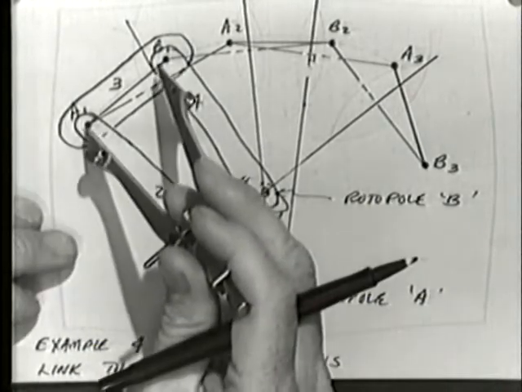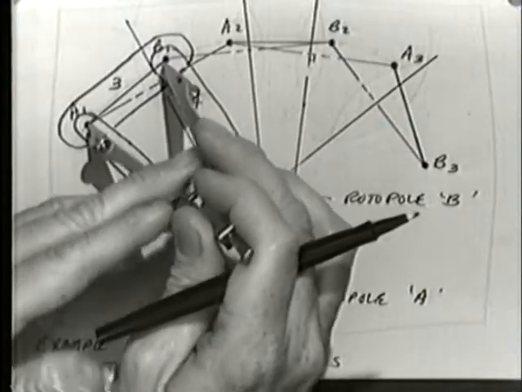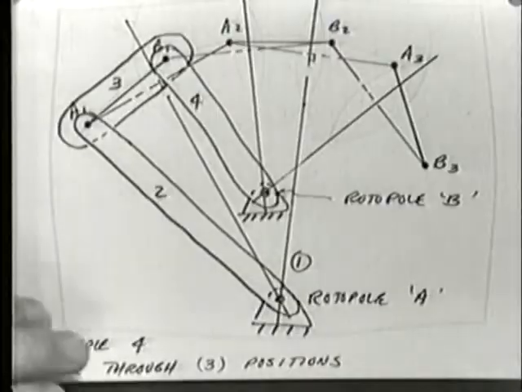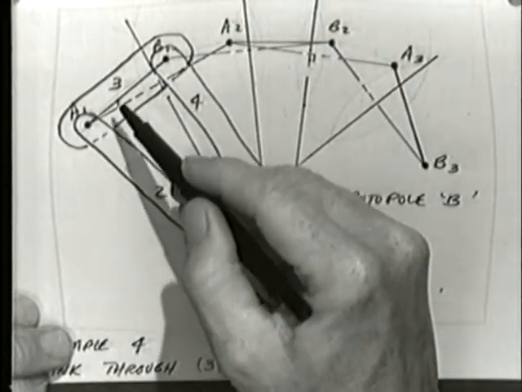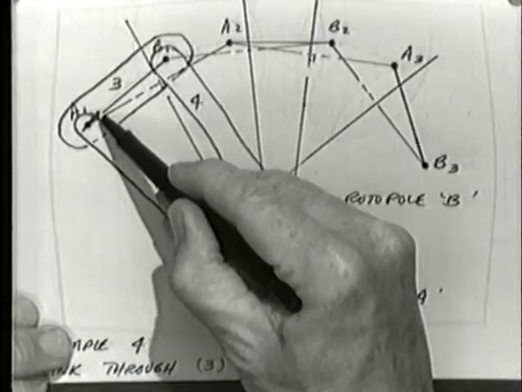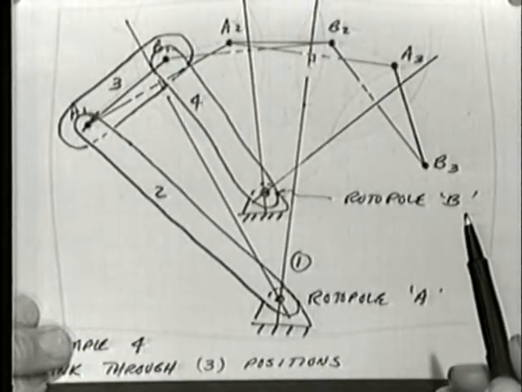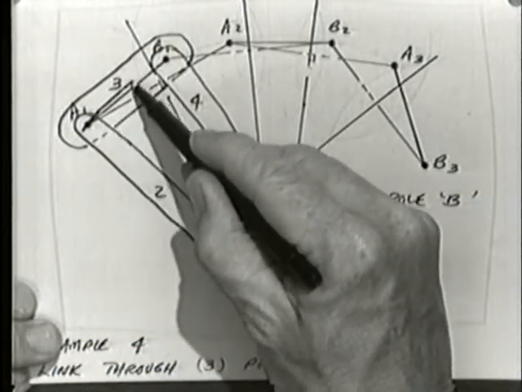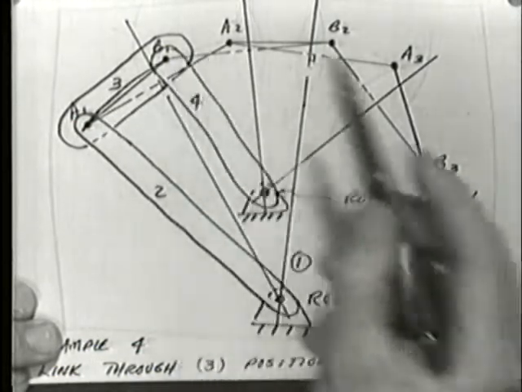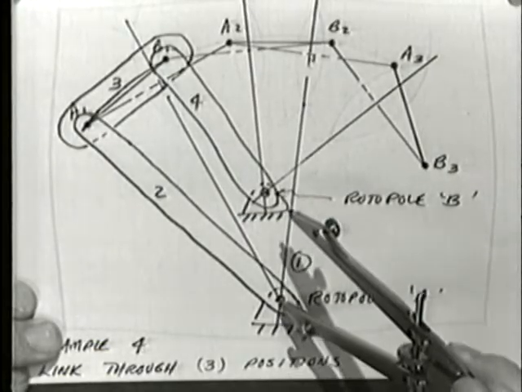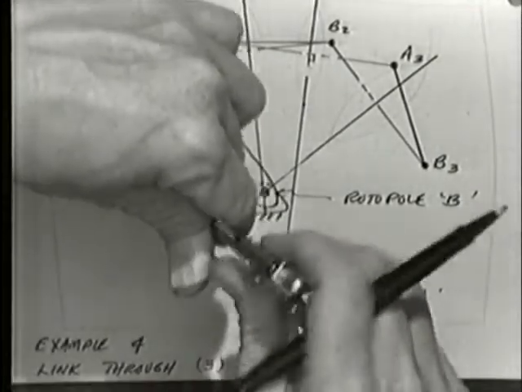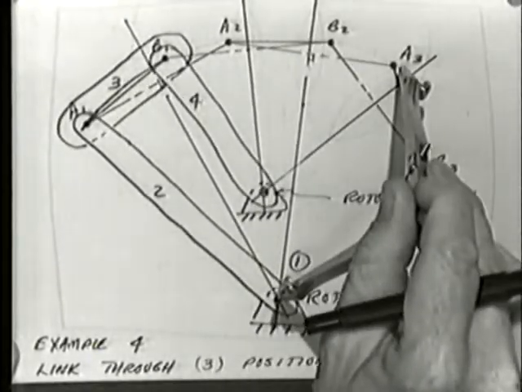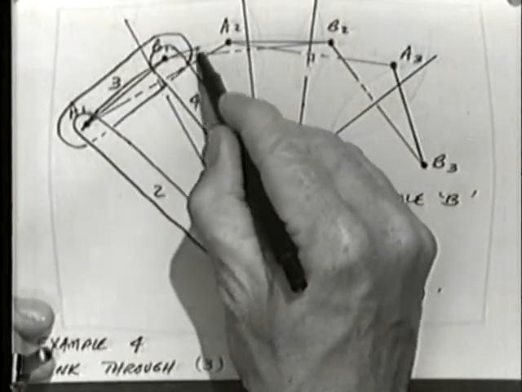Link 3 is by definition this long, the distance from A1 to B1. A1 travels along this arc. I'm trying to find the proper arc here. There's so many lines now. I better check that. Make sure I'm on the right track here. That's it. Happens to go through B1 also.